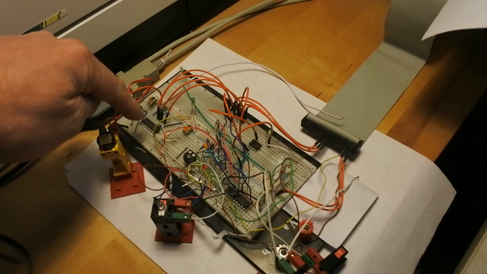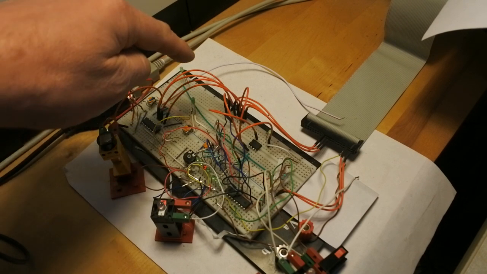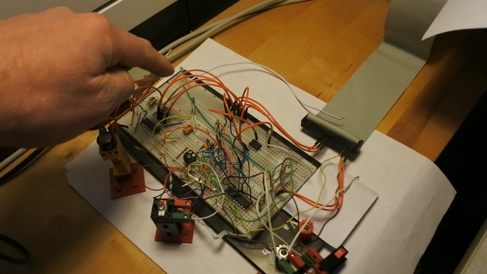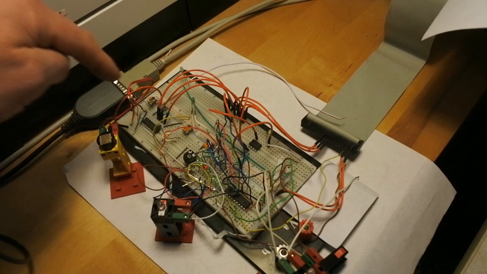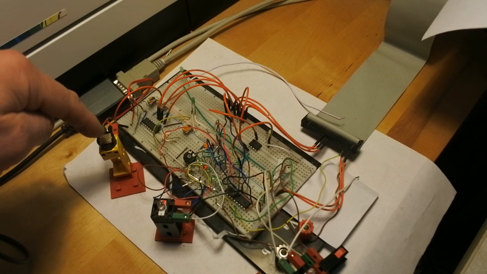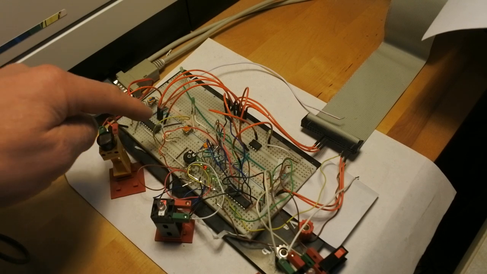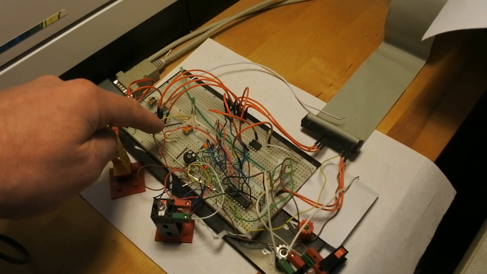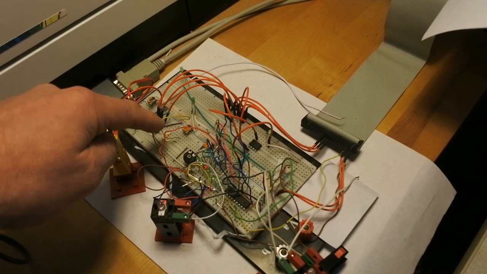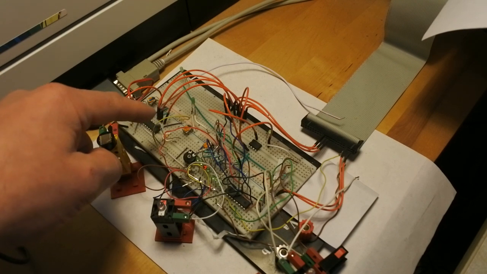This is an ADC, analog to digital converter, using serial peripheral interface, reading from an LDR and reading from an NTC, negative temperature coefficient resistor.